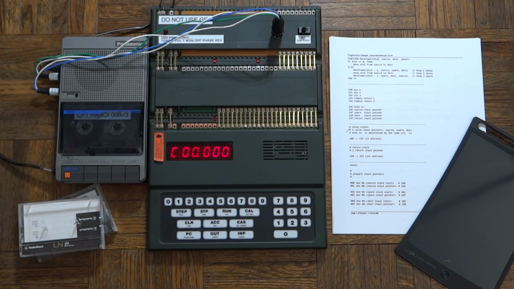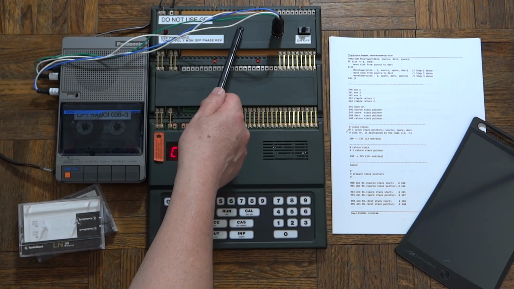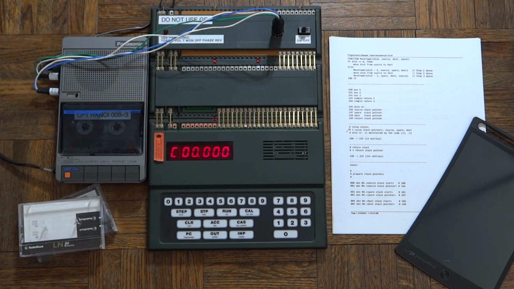So in order to not have to type all this in again, because it takes about 20 minutes to type all that in, I also brought back the CP2. The CP2 is the cassette interface, and you see I've already set it up here, and it's ready to load the program from tape now.